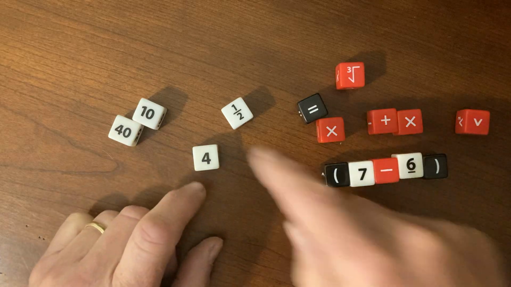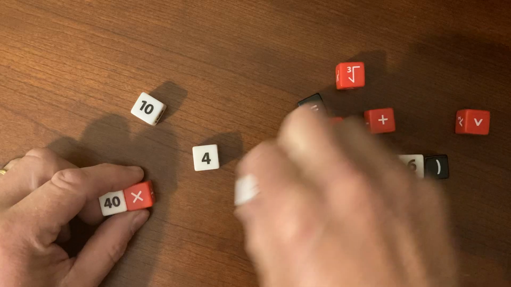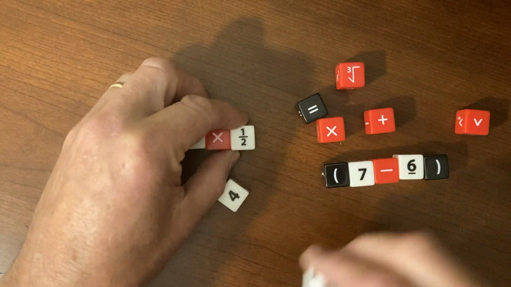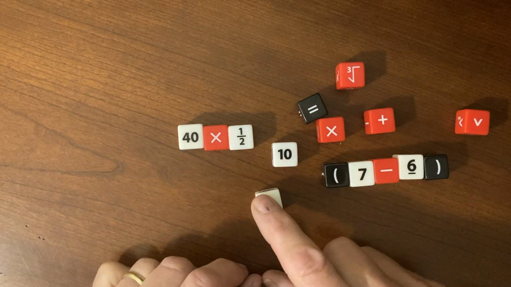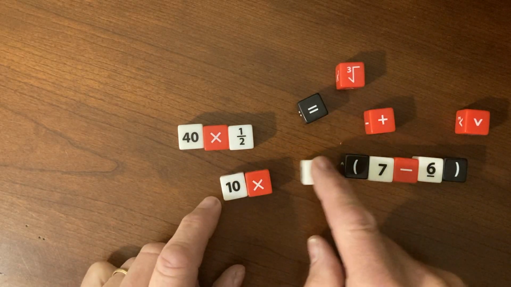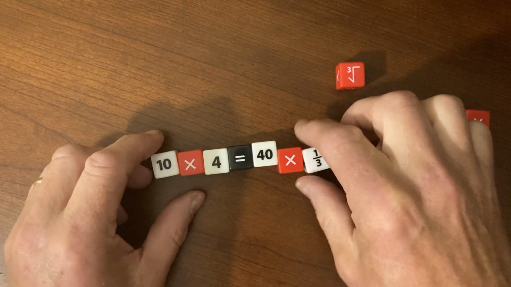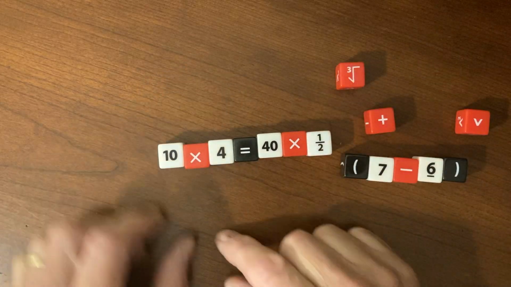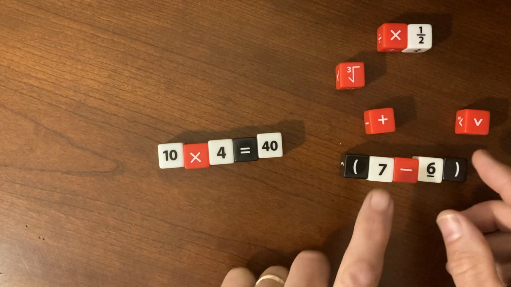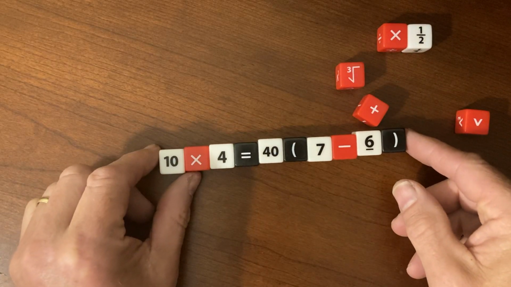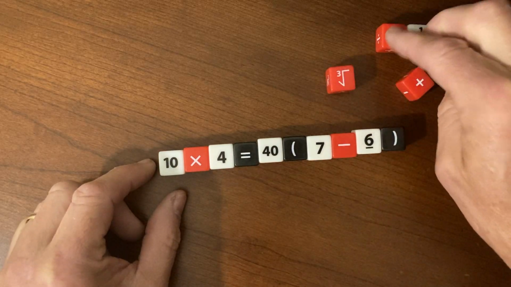So if I do 10 or 40 times 1/2, right? 40 times 1/2 is going to be 20. Oh, look, I've got a 10 right there, 10 and 4. That looks suspicious. So a very, very simple thing would be just to make that, okay? Oh, that was a 1/2. So, oops, not that even, just to make that, all right? And then if I just put it like this, that means multiplication, right? 40 times 1 is still 40. So there's a very simple expression that I've made.